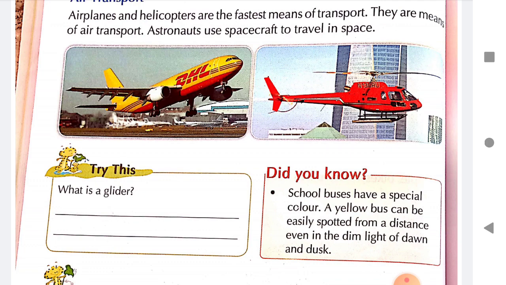Now, did you know school buses have a special color? You must have noticed that all the school buses are yellow in color.